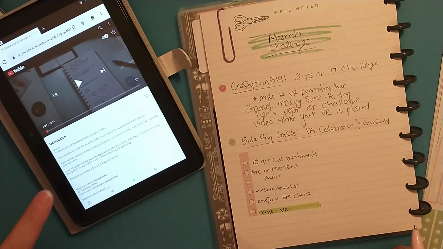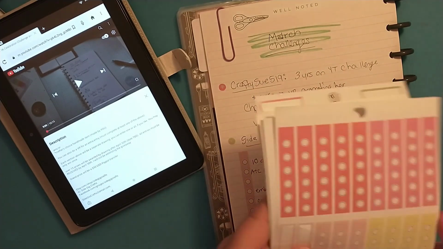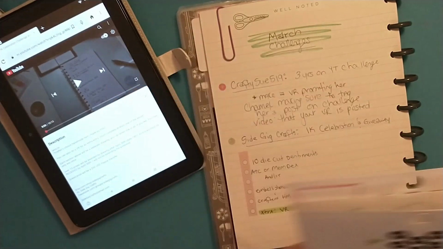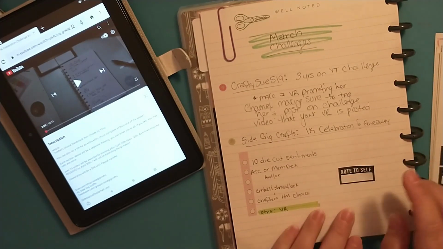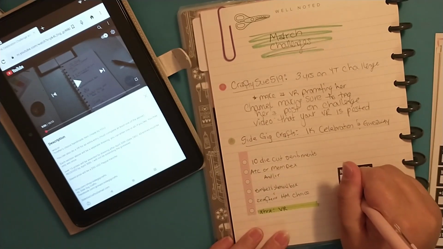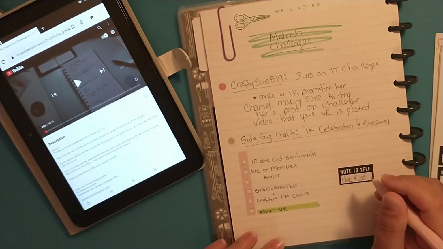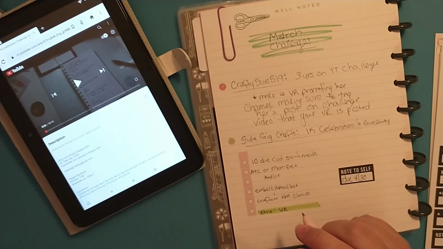And she says she's giving away over 15 prizes, which will be awarded by the drawing after April 30th. So this is due April 30th. So I don't have a due date here. I need to go back and write that down. So we could take one of our stickers, like this one, note to self. Add this in here, and this is due 4:30.